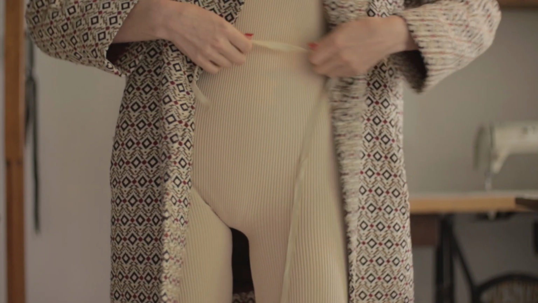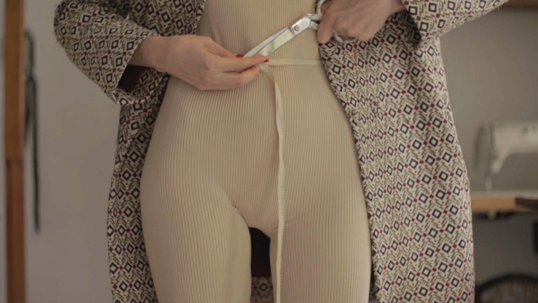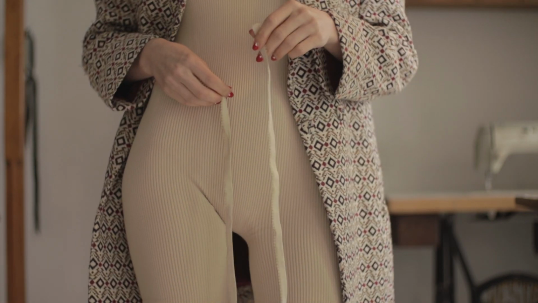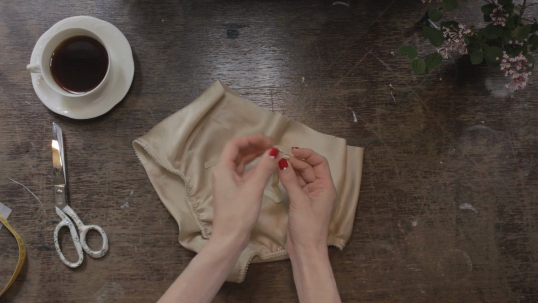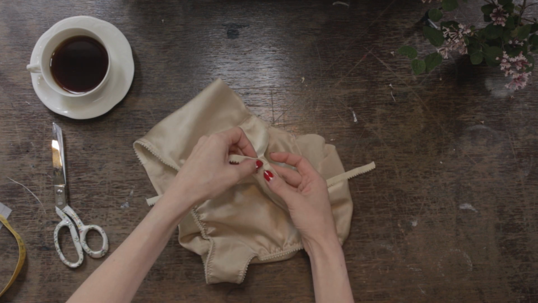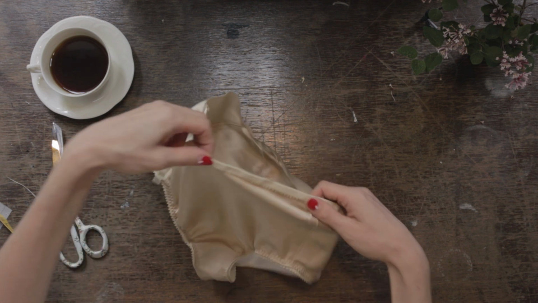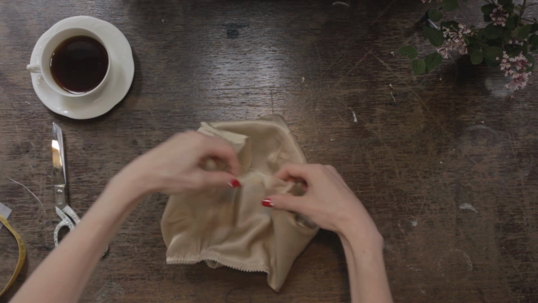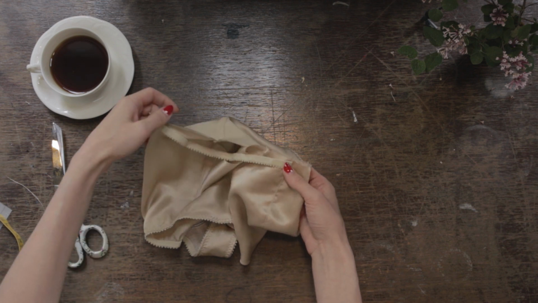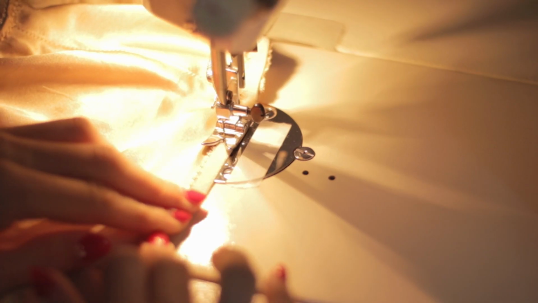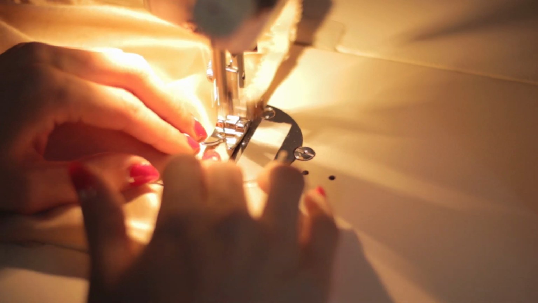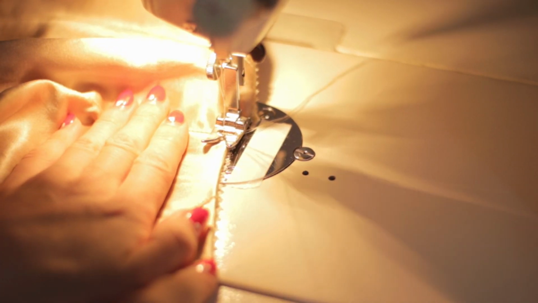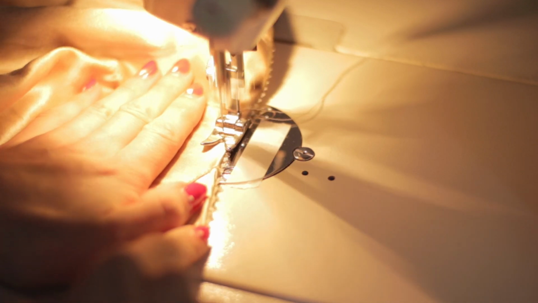Now I am going to add the elastic for the waist, which I measure on myself. I pull it tight, but not too tight, so it's still comfortable. I mark it in half so that the marking meets the center of the front piece. I sew the elastic starting at the back seam and sewing it on the right side as before, while evenly stretching it out. Now I turn it over again and secure with another zigzag stitch.